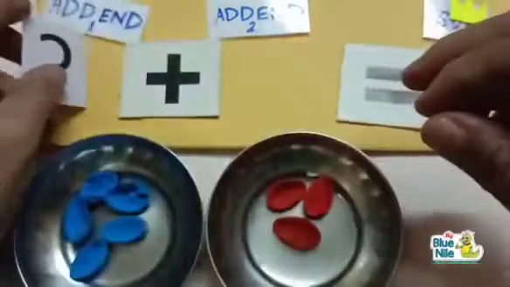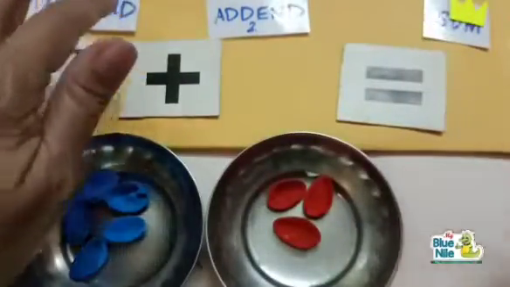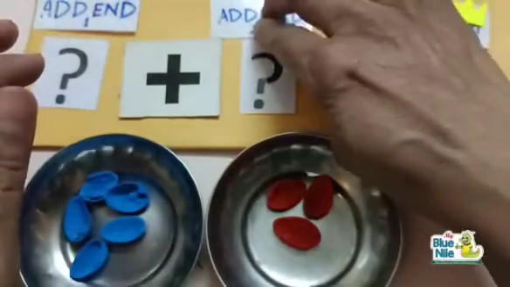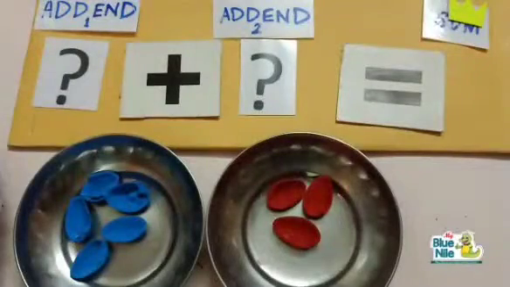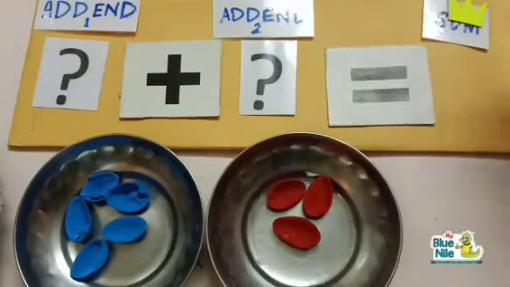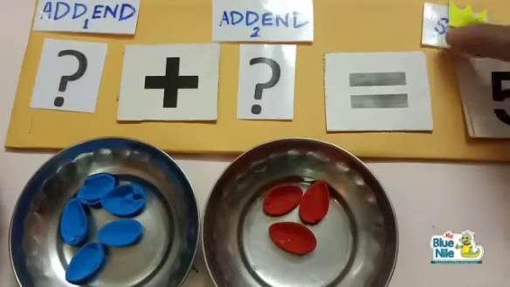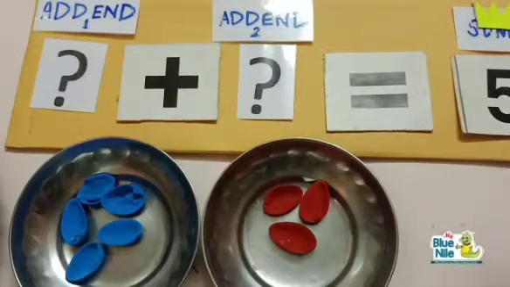your addend 1 is a question mark. You don't know what your addend 1 is. Your addend 2 again is a question mark. You don't know what your addend 2 is. But you know your answer is 5. Okay. So you know your sum is 5.